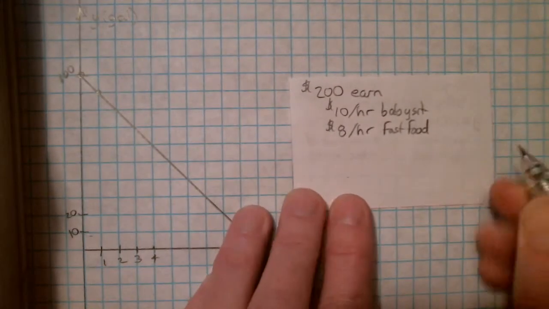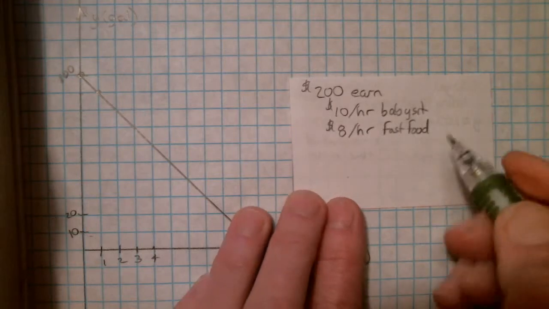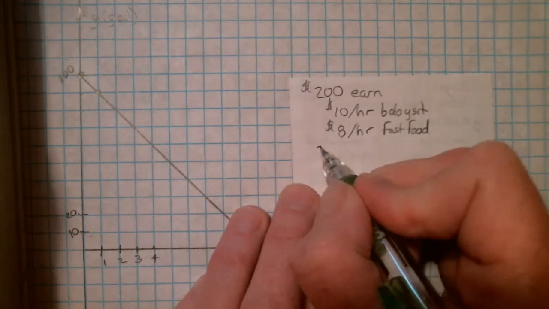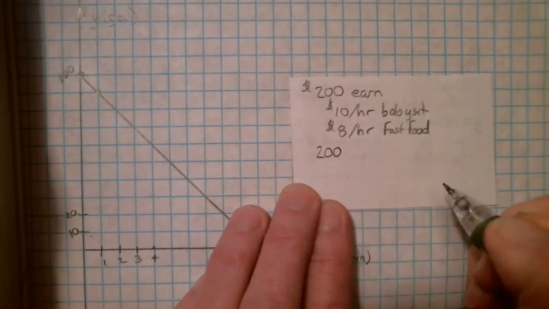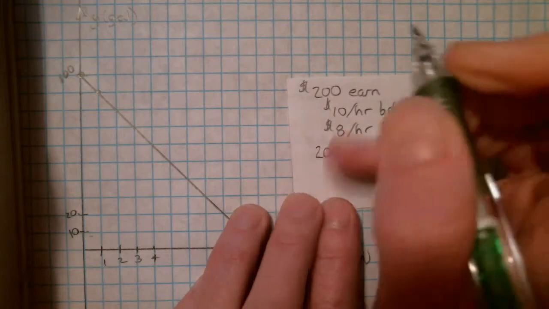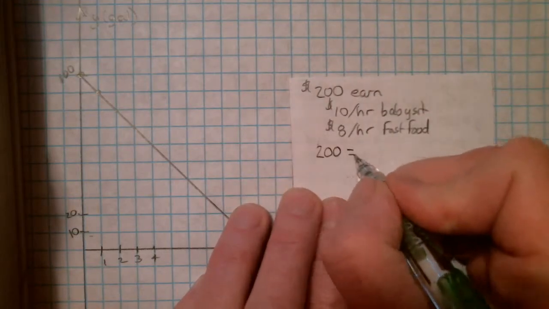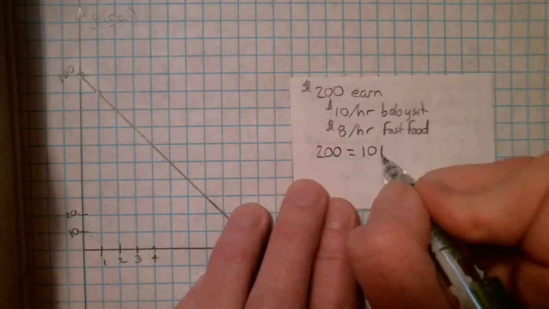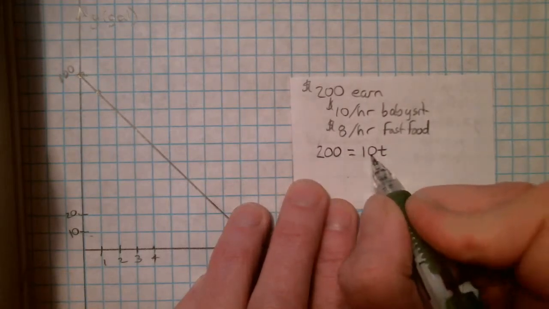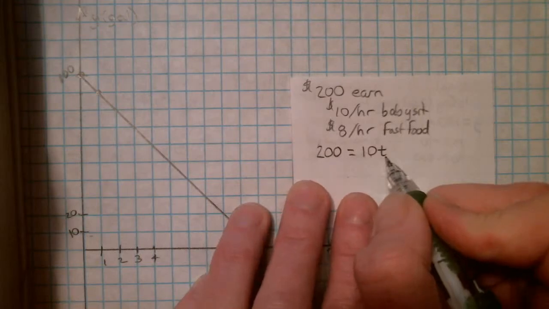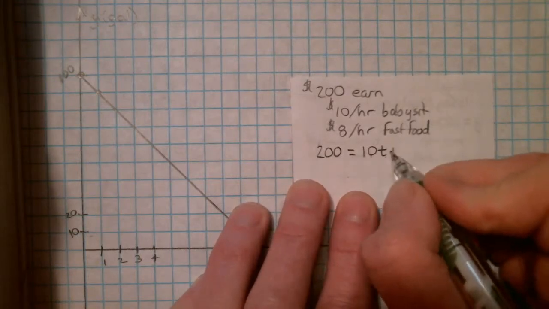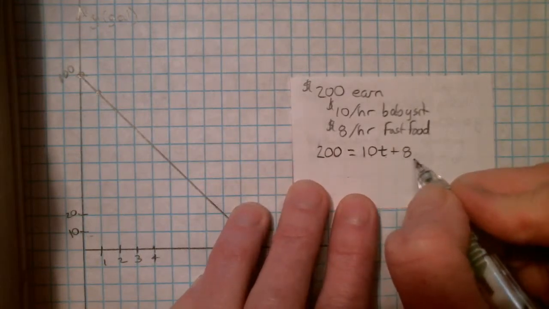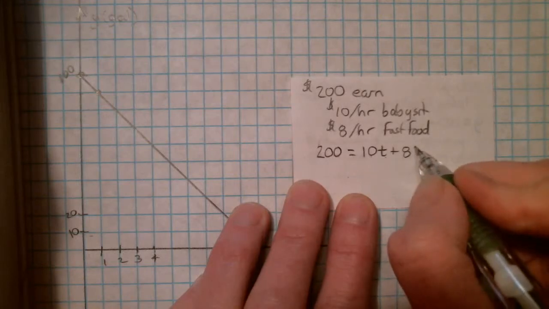Then I need to write an equation about this situation. All right, well, I'm earning 200, so I need to write an equation about the 200. Where does the 200 come from? Well, it comes from the $10 that I earn every hour babysitting. So I'm going to multiply 10 times however many hours I babysit, plus the $8 that I earn every hour at the fast food restaurant.